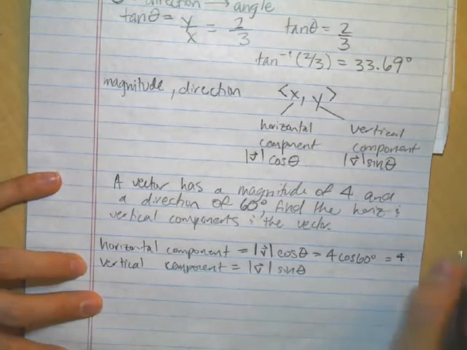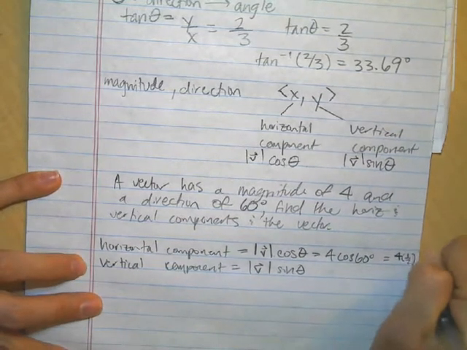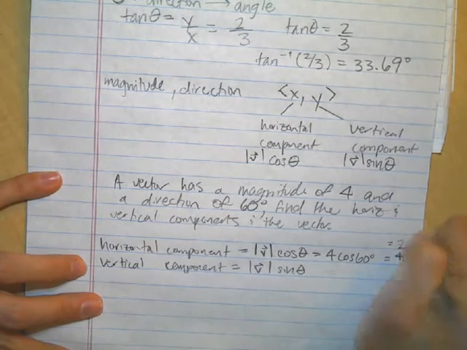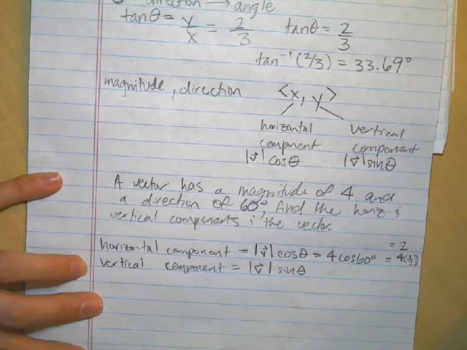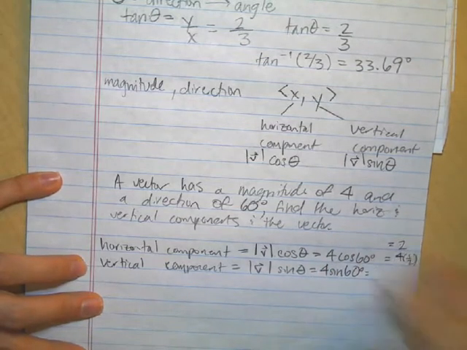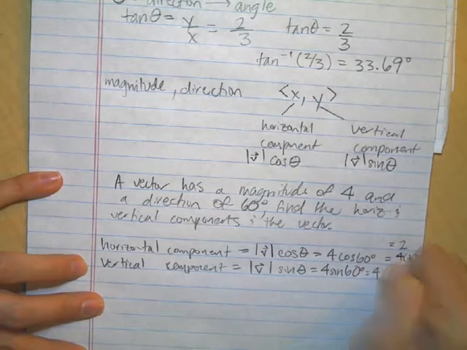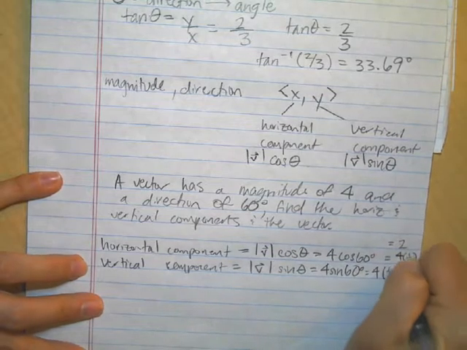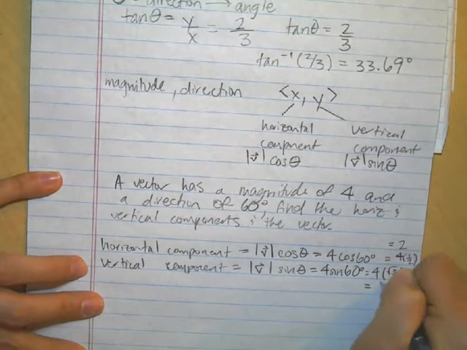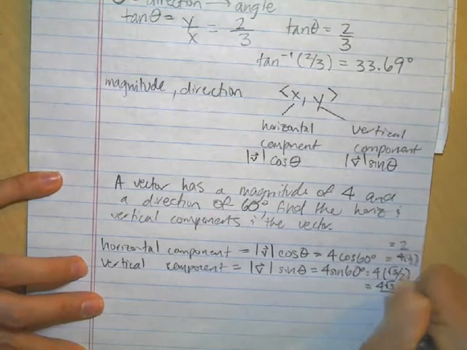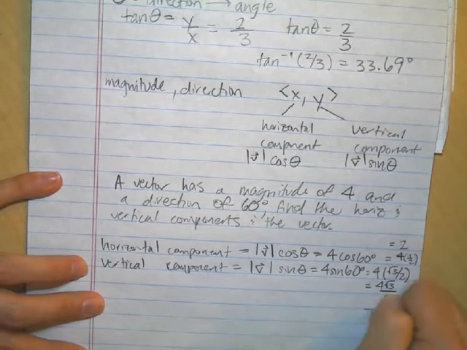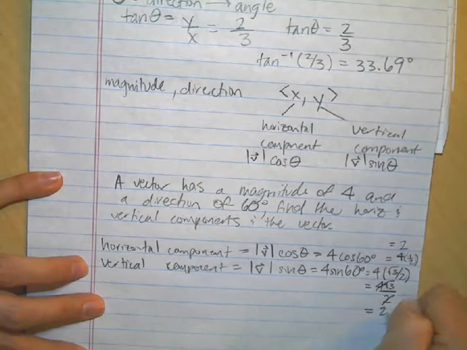So 4 times 1/2 is 2. When we say 4 sine of 60, that's 4 times root 3 over 2. I'm getting this from your chart, which would be 4 root 3 divided by 2. What happens to the 4 and the 2? They reduce to 2 root 3.